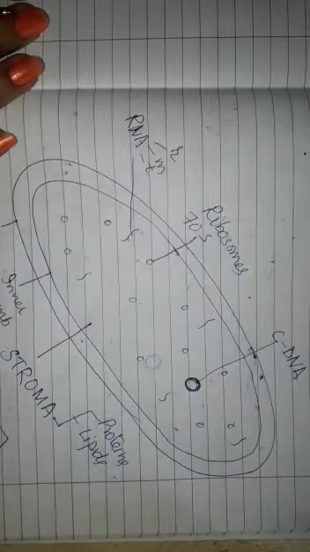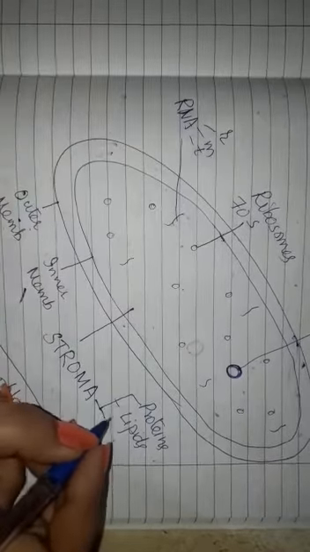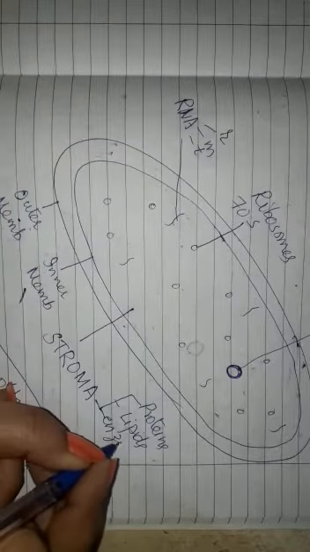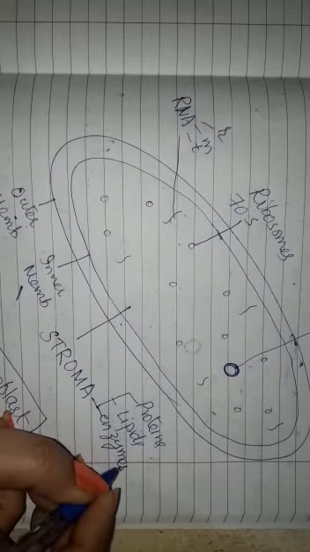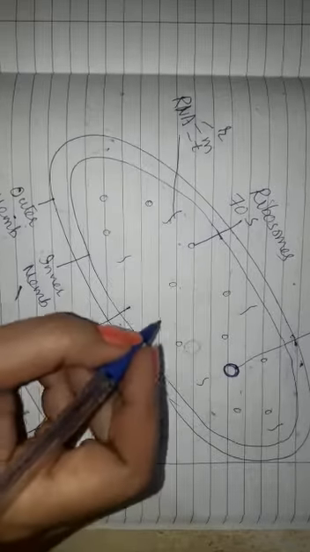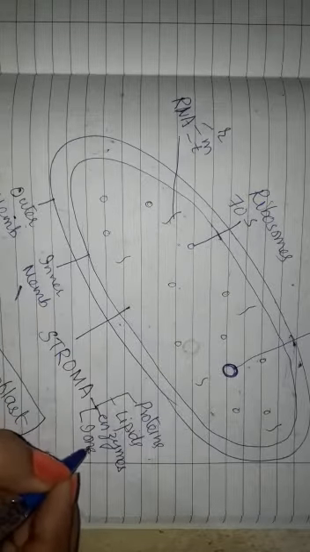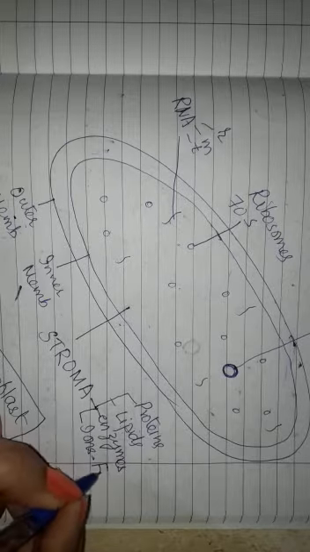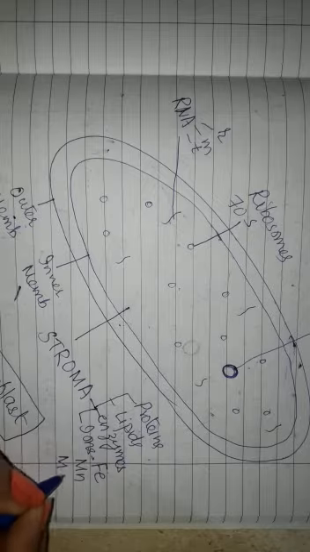There are some enzymes and some lipid droplets, and some metal ions can also be seen. The ions present are mainly iron, manganese and magnesium.